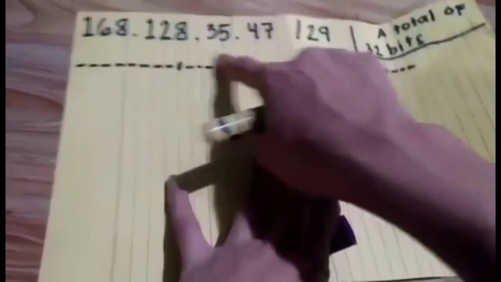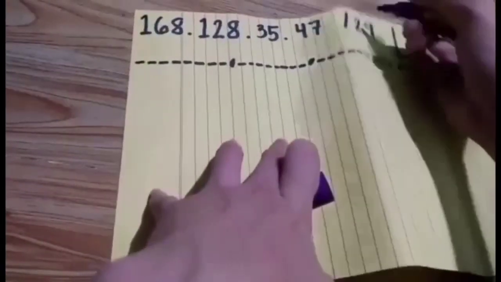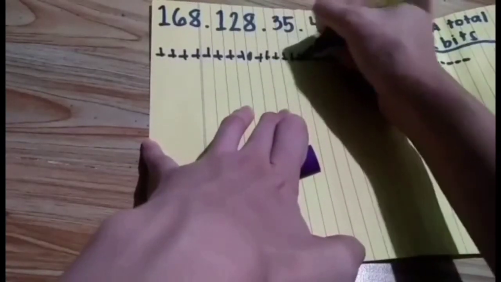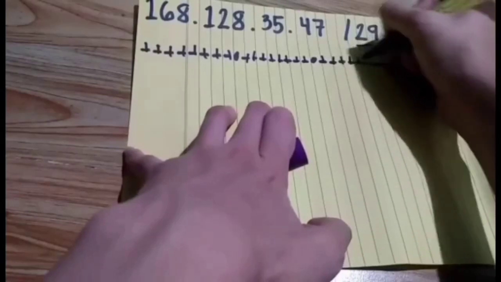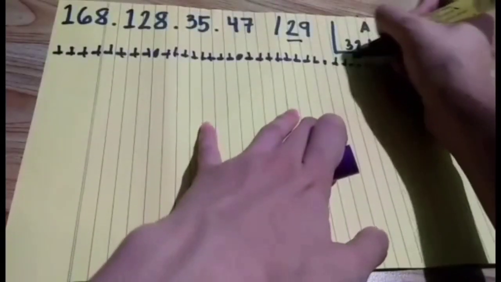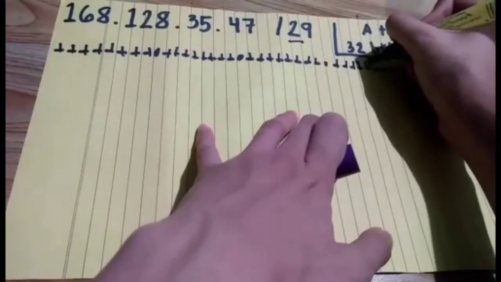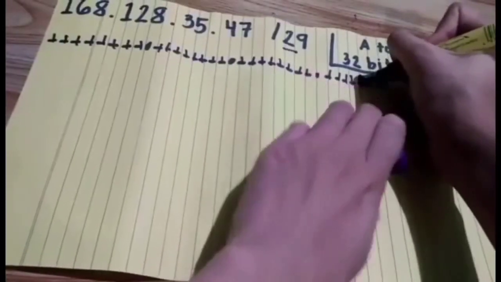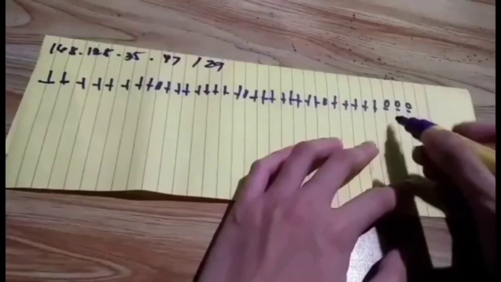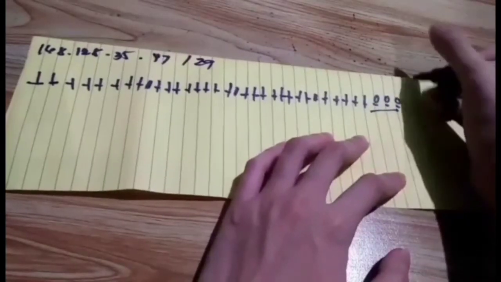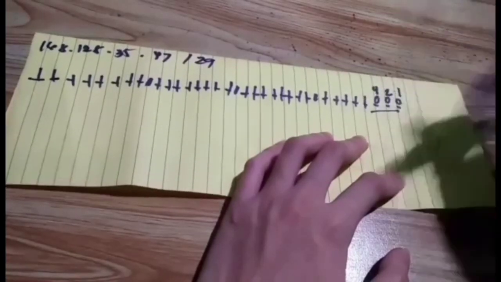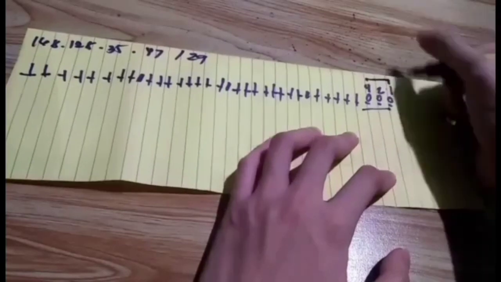Already have the given 168.135.47 with a subnetting mask of 29. So we have a total of 32 bits, but we have only 29 bits. And also the remaining is 0, 0, 0. The next is we get the value of all of those zeros, so the constant 1, constant 2, constant 4. So add it and to be able to get 7.